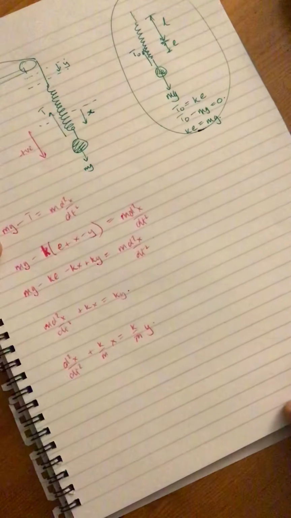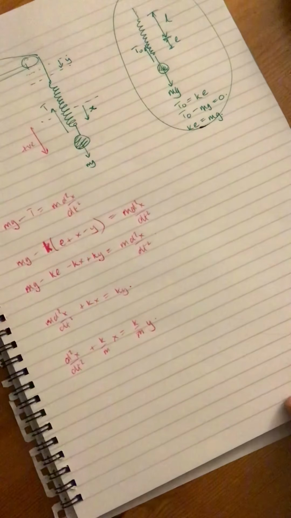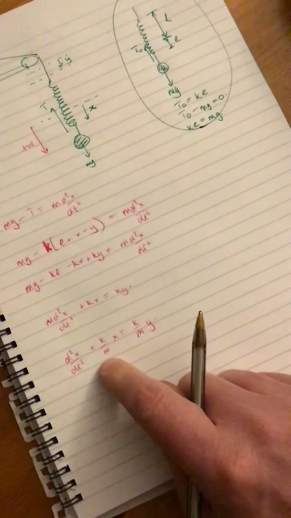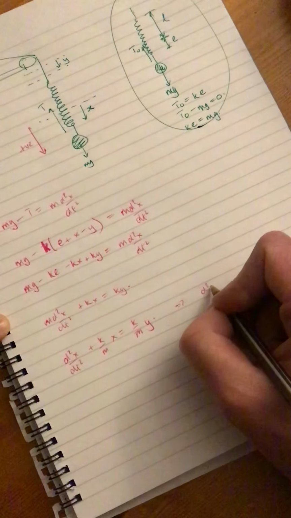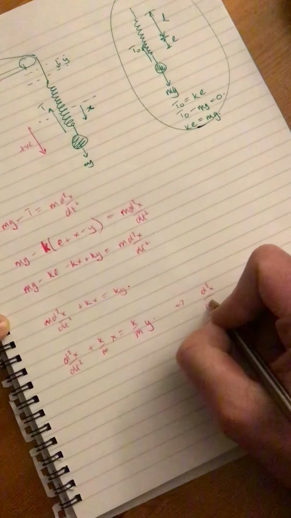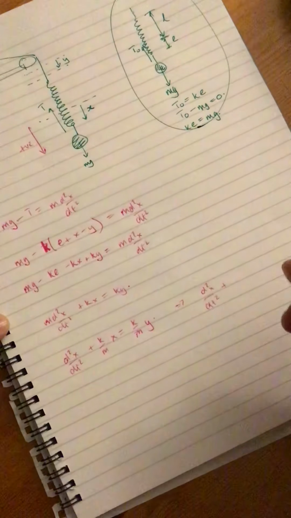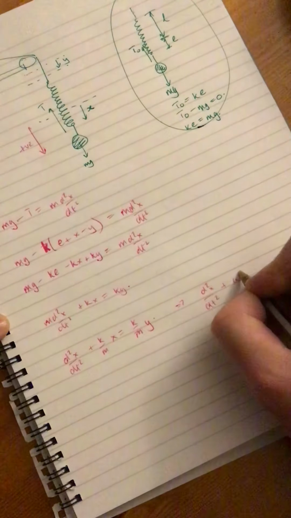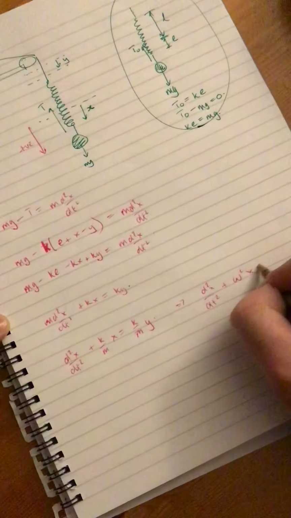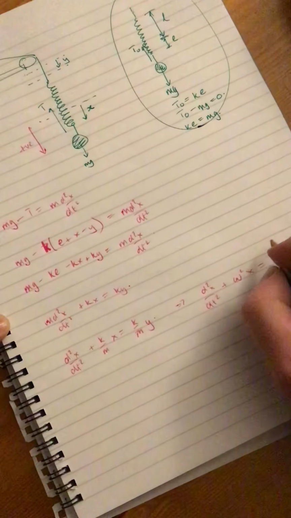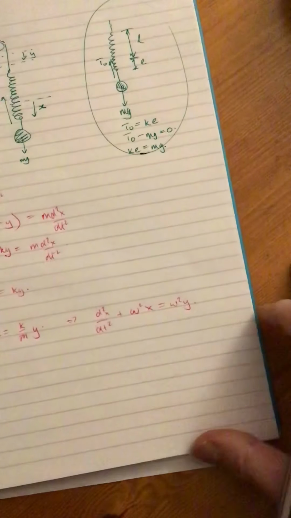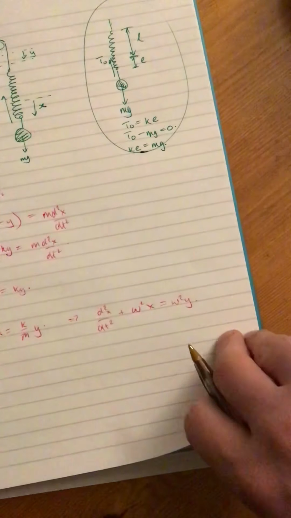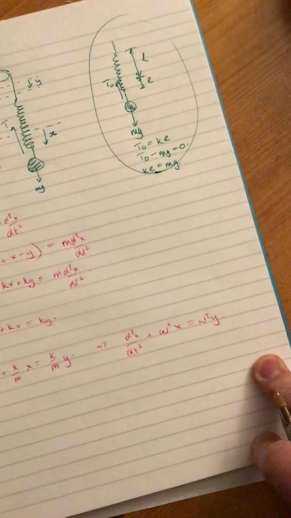Now, that is exactly what we want. I'm going to rename k over m, which is a positive number, as omega squared. So d2x over dt squared plus omega squared x is equal to omega squared y. That is an equation that represents forced harmonic motion.